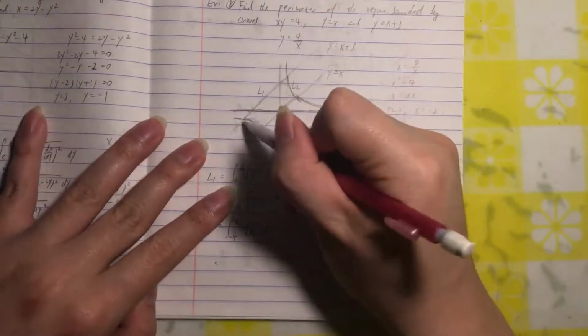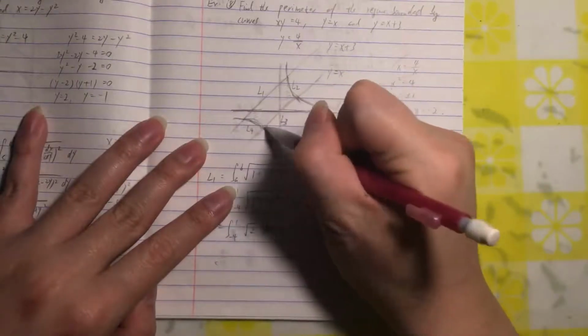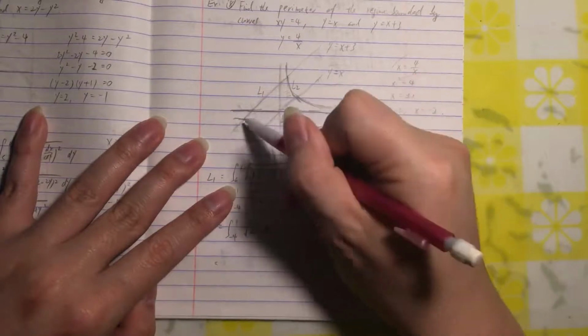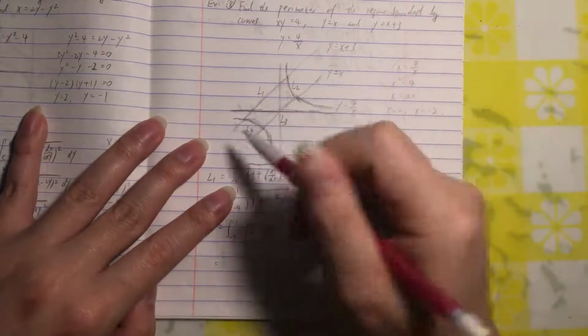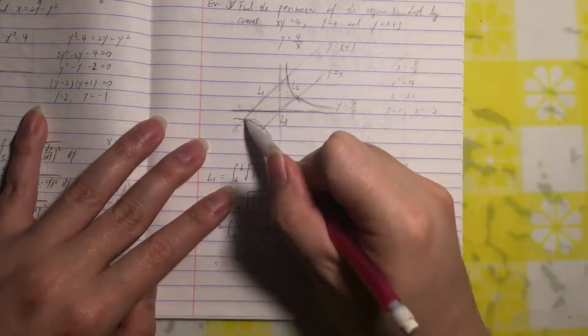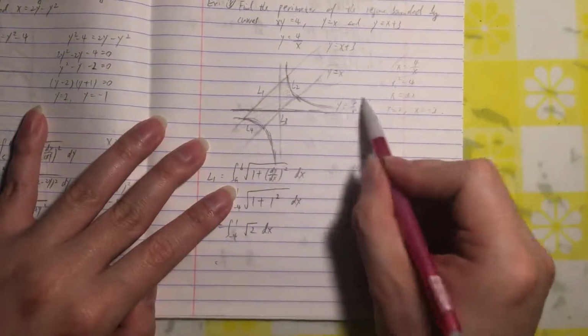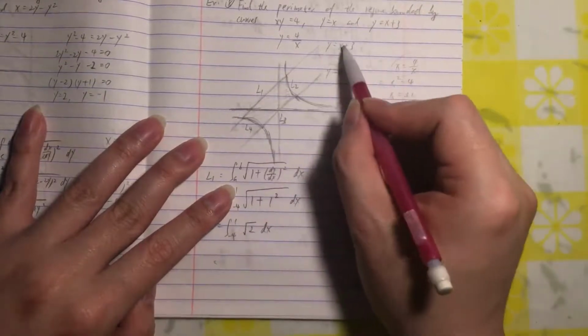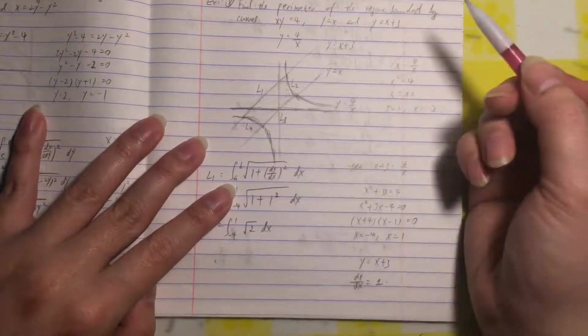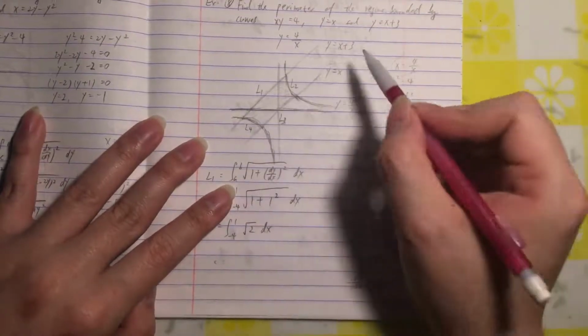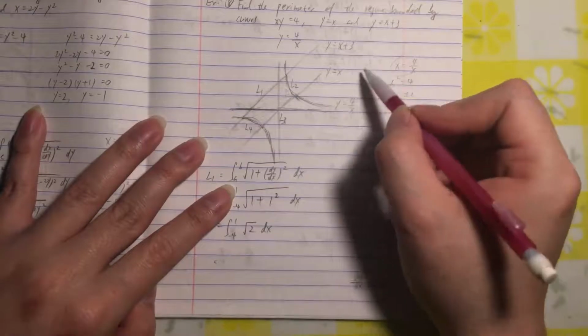For L4, that's the intersection. That's a, that's b. Those are the boundaries. Here, this point is the intersection between the hyperbola y equal to 4 over x and this line y equal to x plus 3. So for this point, I set x plus 3 equal to 4 over x.